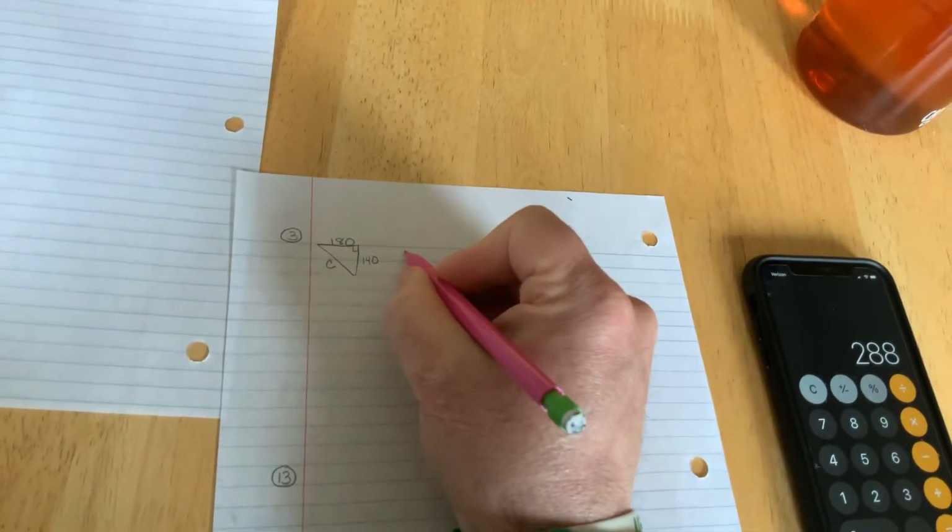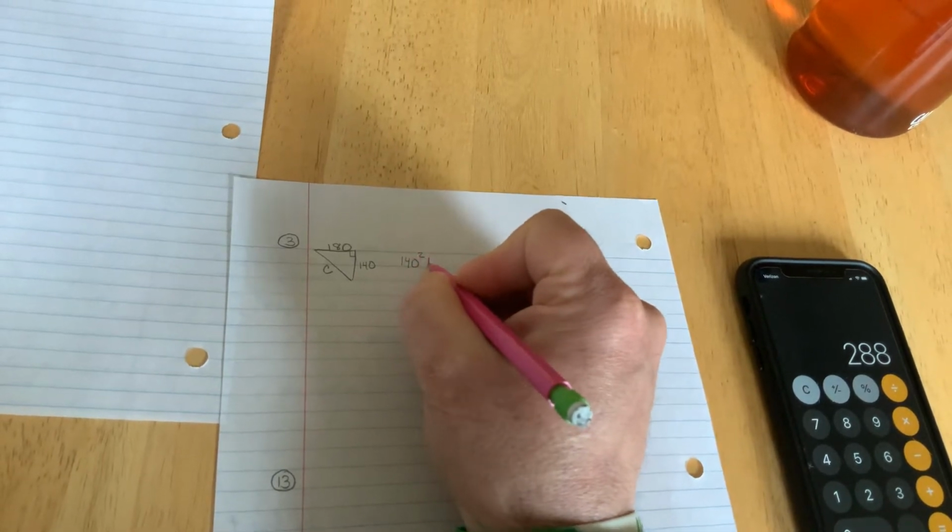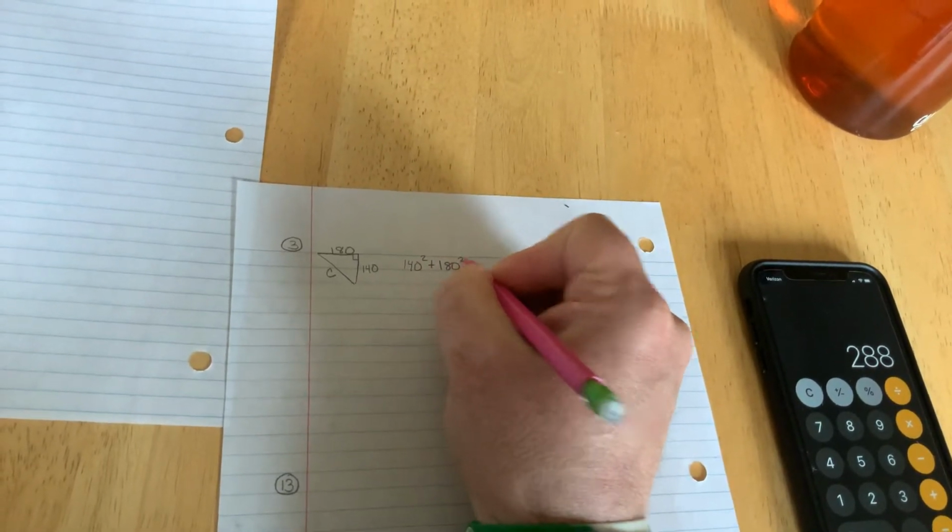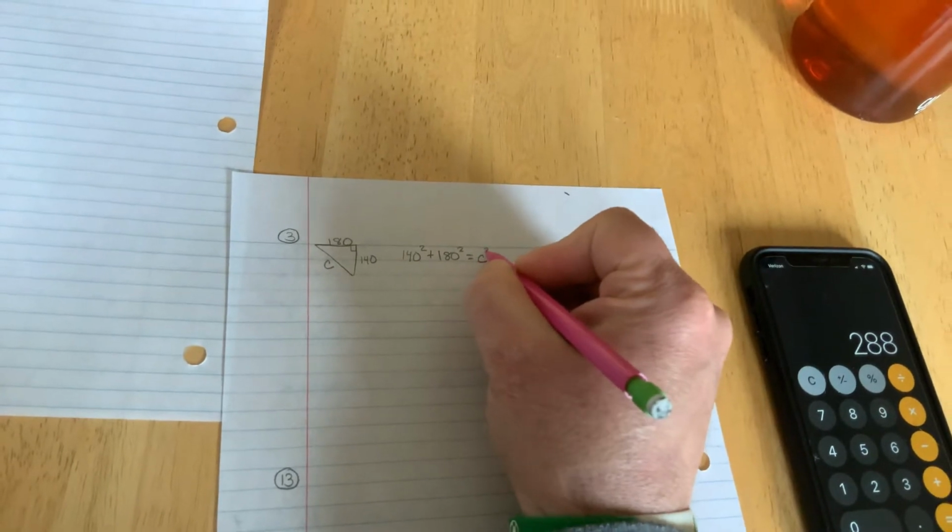So we're going to say 140 squared plus 180 squared equals C squared.